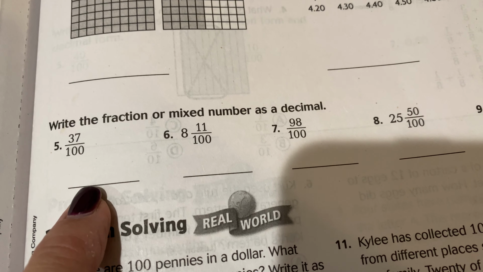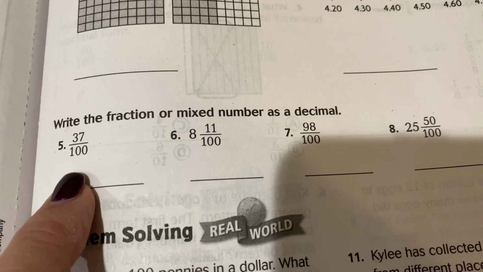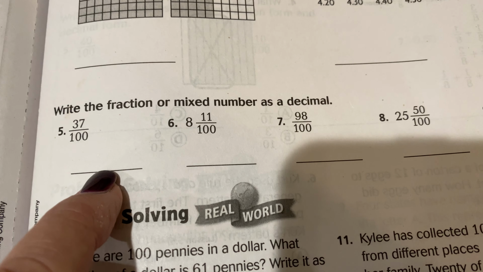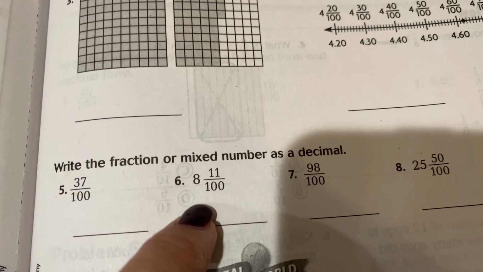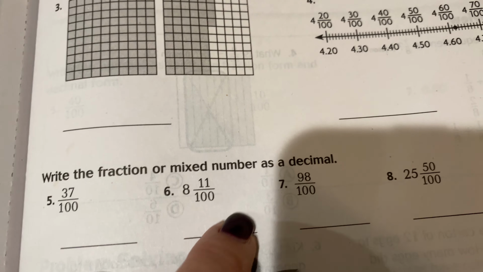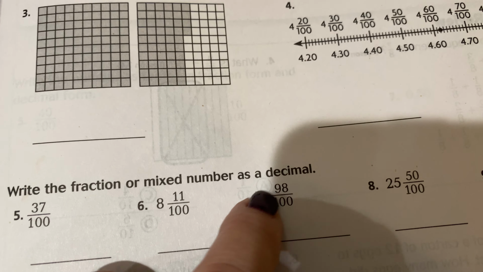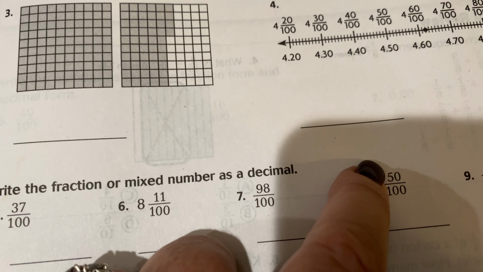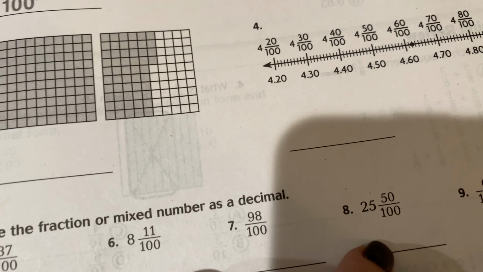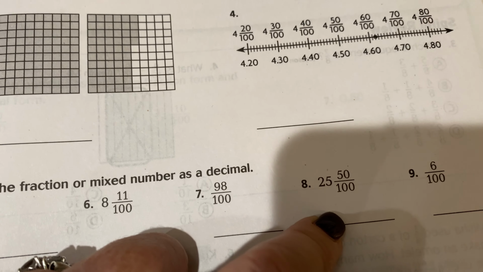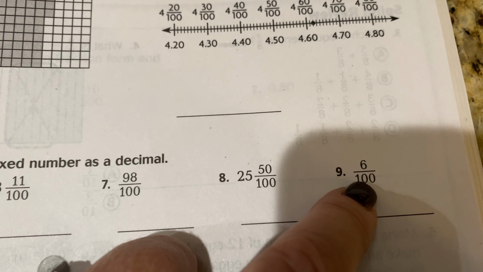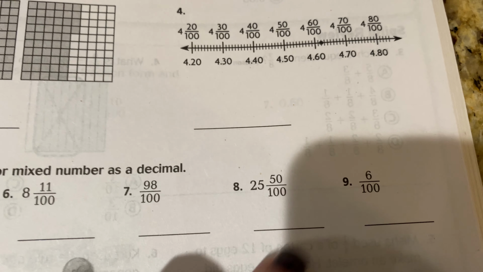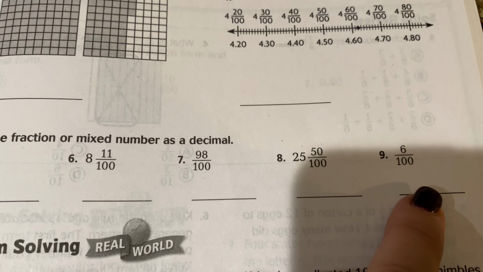All right, here you're going to write the fraction or mixed number as a decimal. So you're just going to take 37 hundredths and write it as a decimal. 8 and 11 hundredths: write it as a whole number, decimal point, fraction. 98 hundredths, 25 and 50 hundredths. And you're going to write the 6 hundredths as a decimal, but be careful with this one.